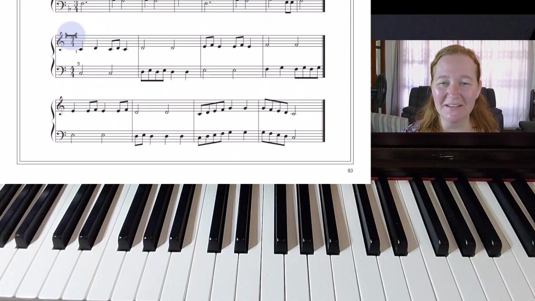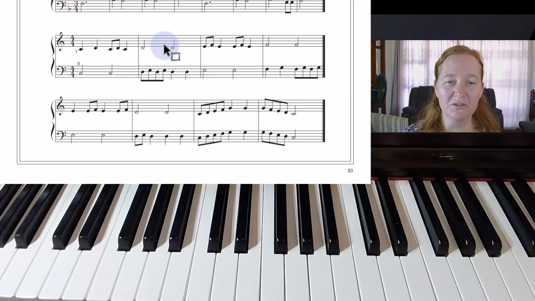So let's have a look at this one now. This is in 4 times. We're going to have 1, 2, 3, 4 as our beats. You can see these are 1 beat each, and then here we have 2 quavers or eighth notes, and that makes up beat 3. And then you have these are 2 beat notes, our minims or half notes.